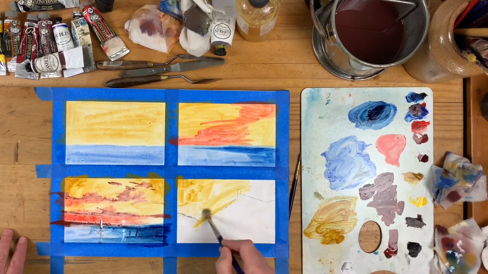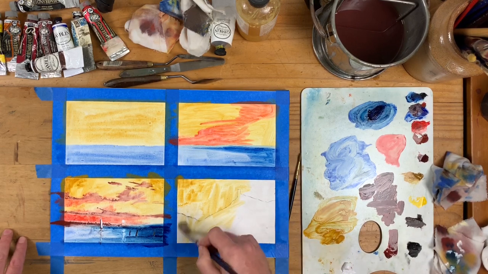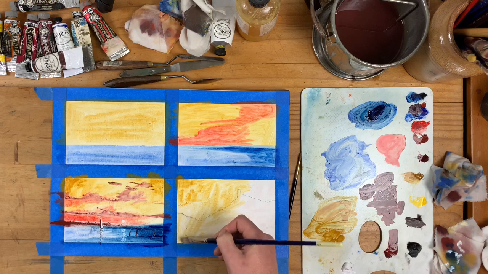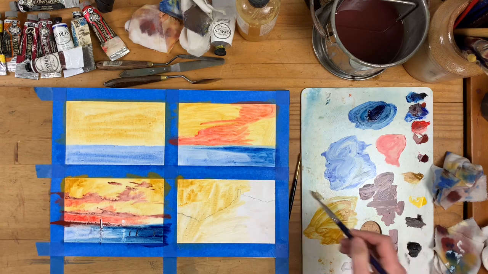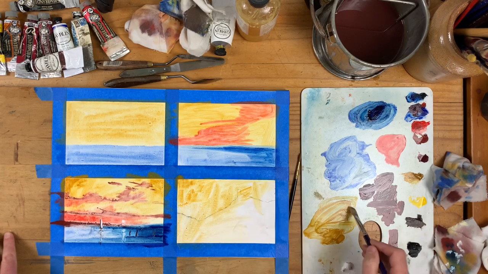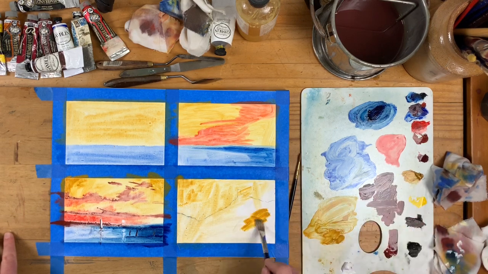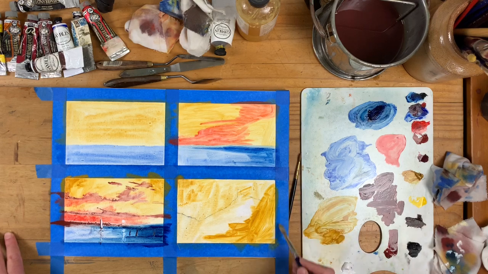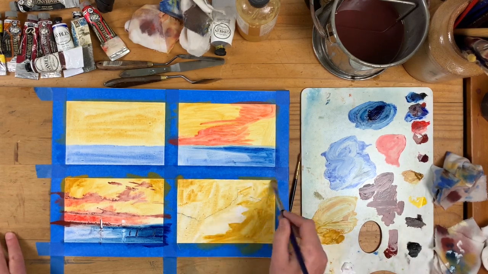And we're going to work our way across the whole surface. Over in this side, we're going to just strengthen that back up again. Don't worry if you go over the line and into the sky, we're just coming up with an environment to begin with.